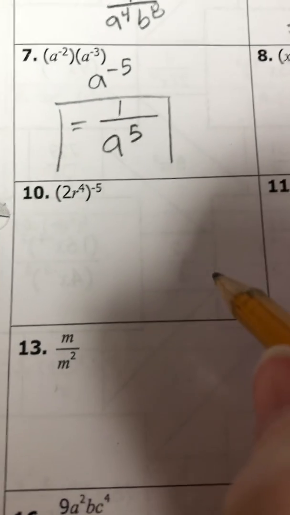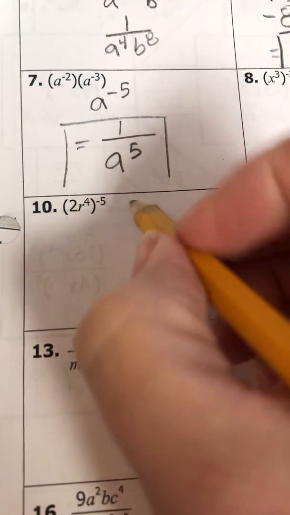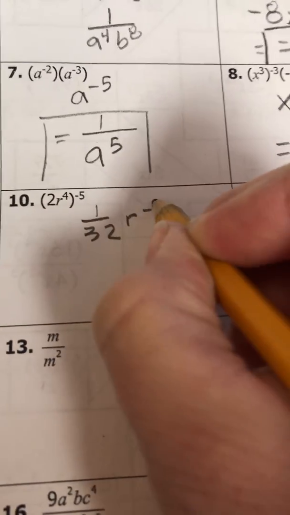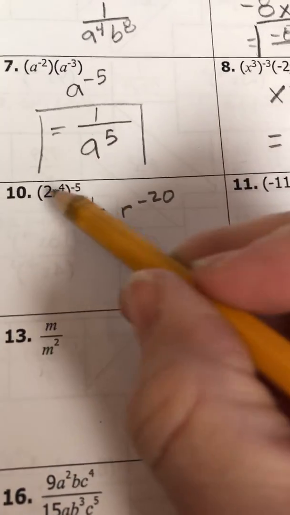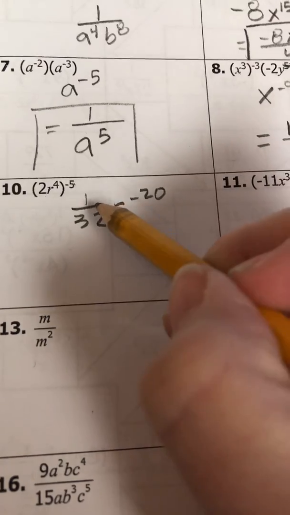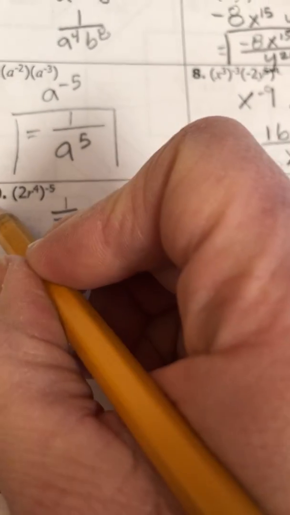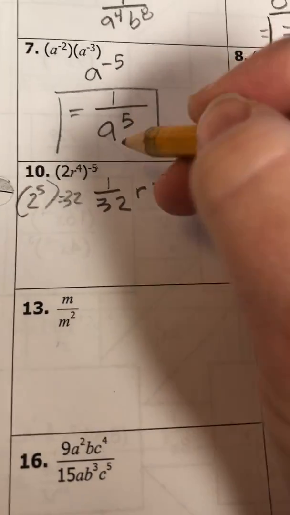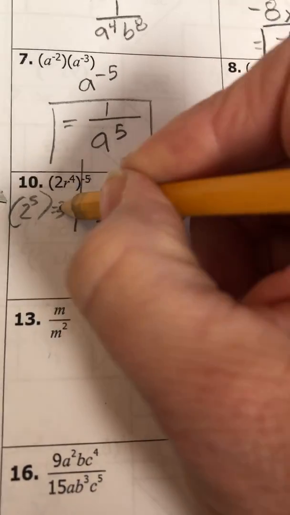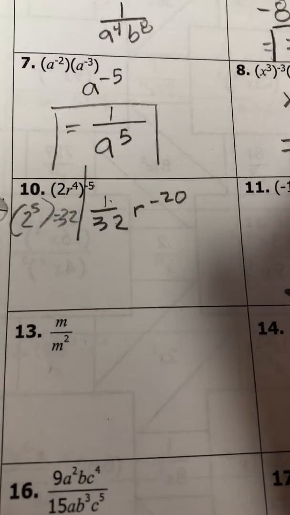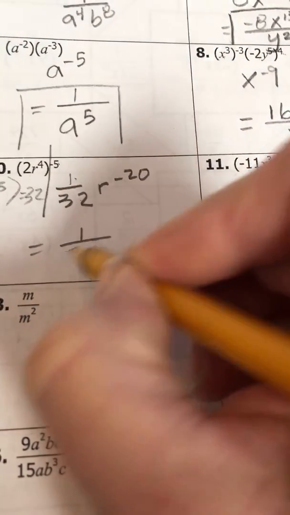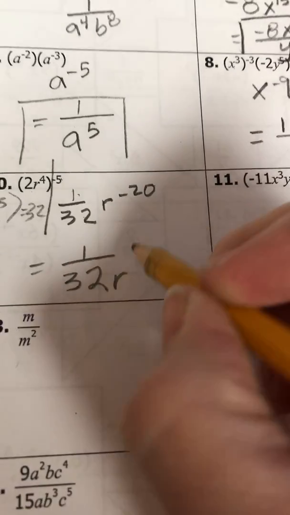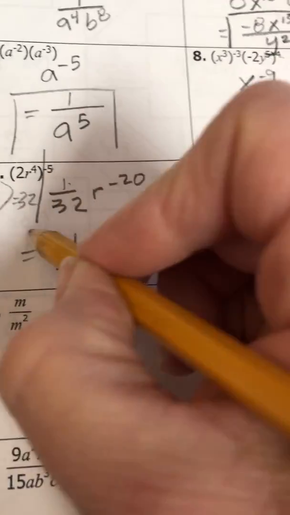For number 10, I am going to end up with 1 over 32, and then I have r to the negative 20. So remember, 2 to the 5th power equals 32. So I'm trying to do the reciprocal of 32, which is 1 over 32. And finally, I'm going to end up bringing that negative exponent down here.